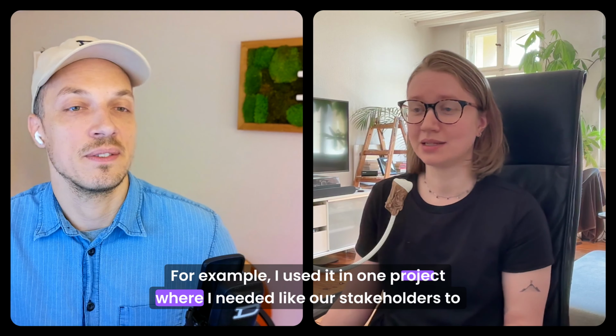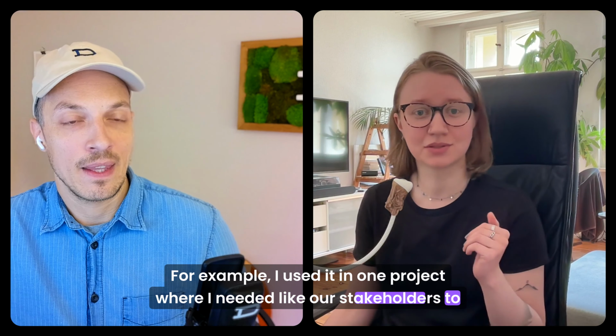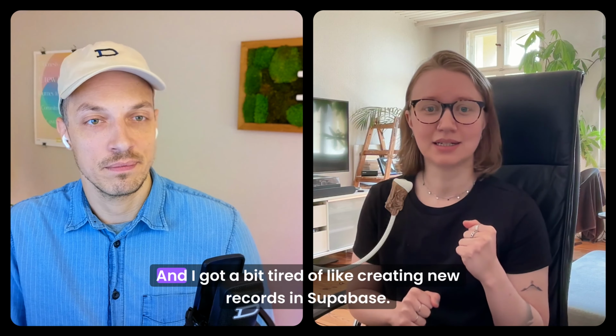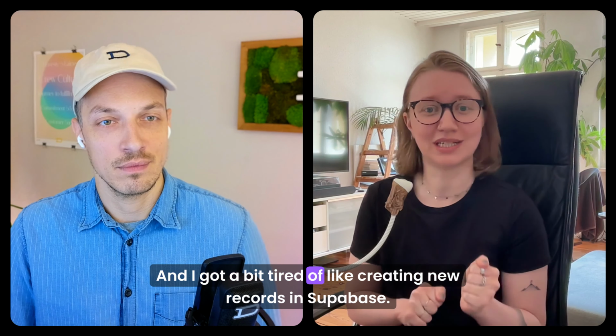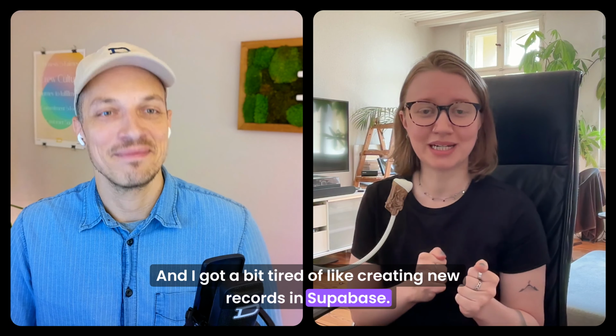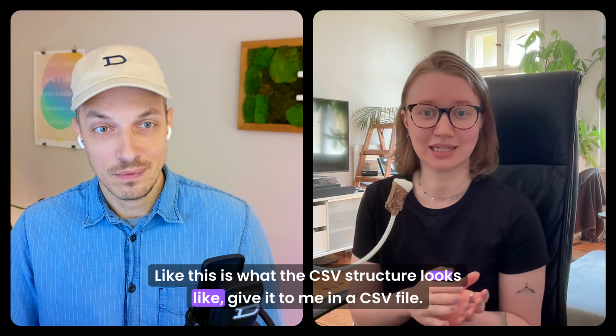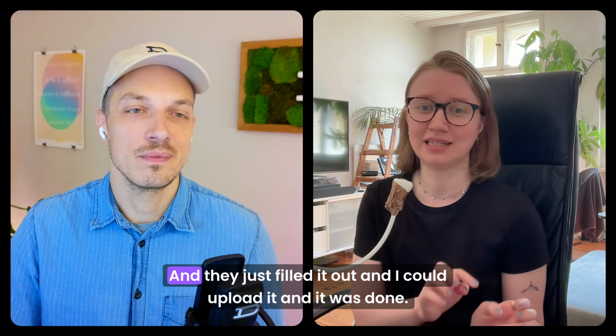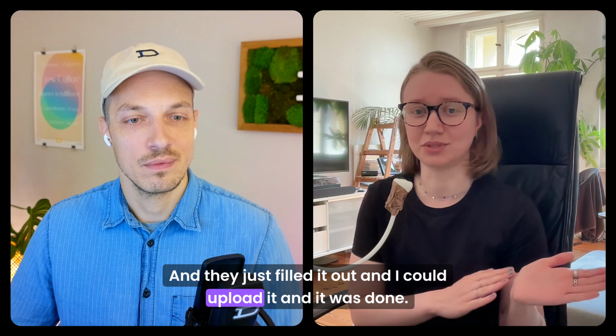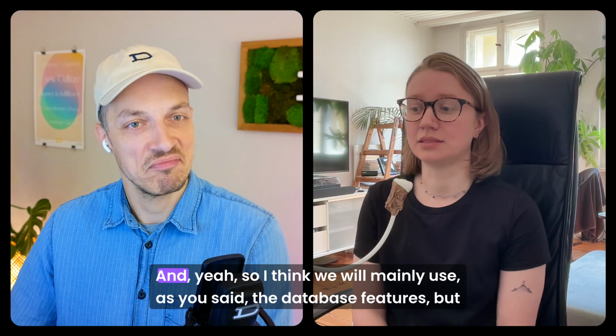I used it in one project where I needed our stakeholders to give me lots of data. I got a bit tired of creating new records in Supabase, so I just told them, this is what the CSV structure looks like, give it to me in a CSV file. They filled it out and I could upload it and it was done. That was perfect.